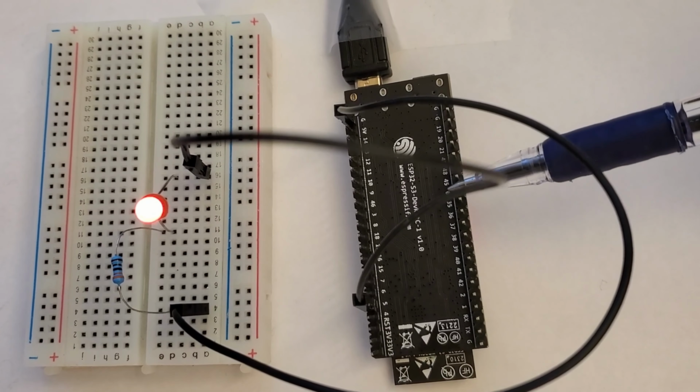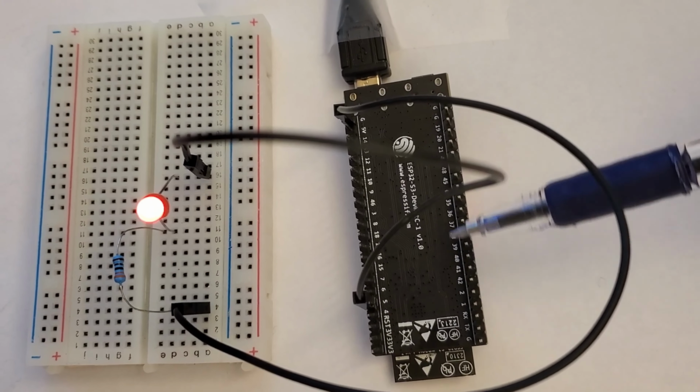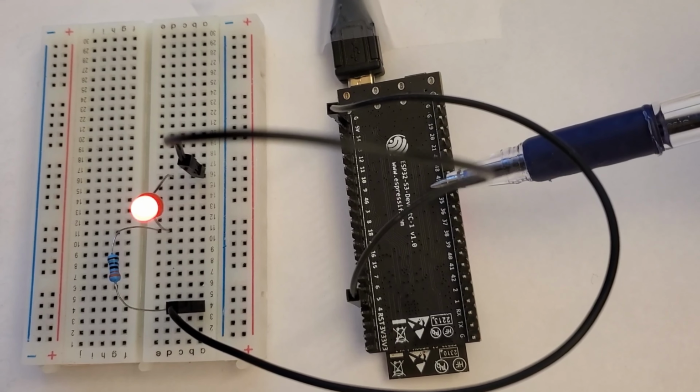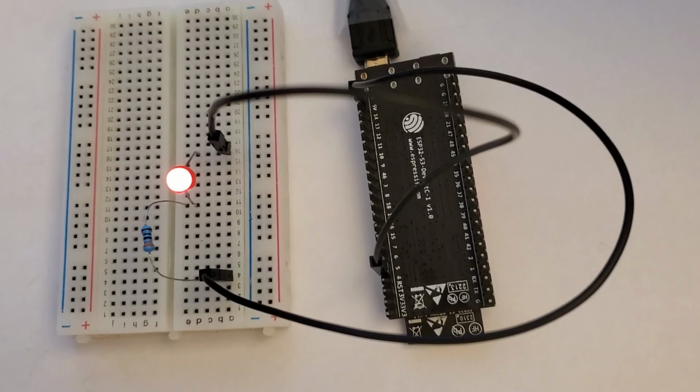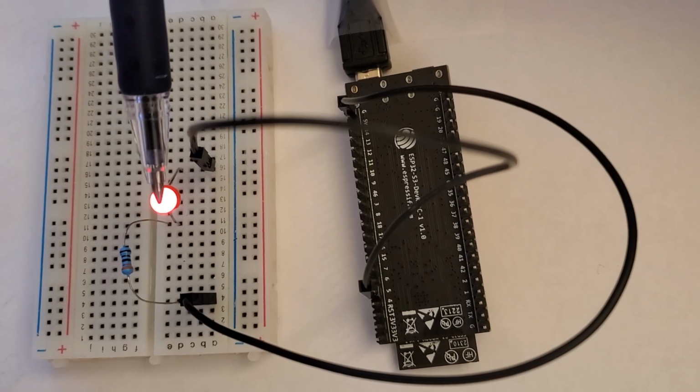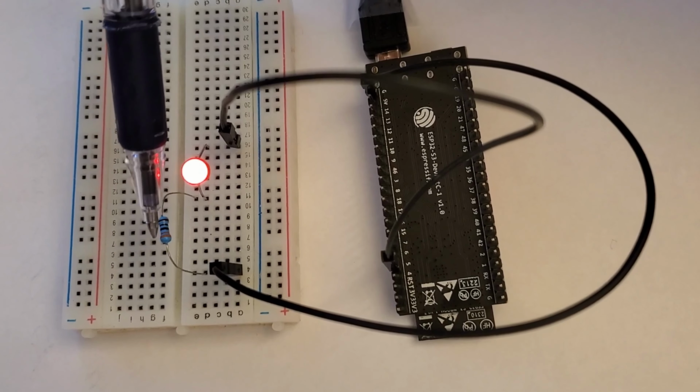The experimental setup is very simple. I'm using the ESP32 microcontroller, in particular the ESP32-S3 DevKitC. Then, it consists of an LED and a 330 ohm resistor.